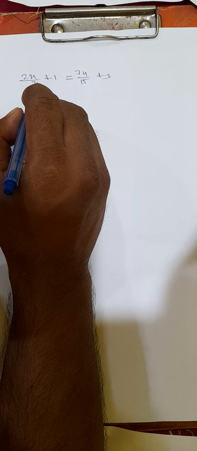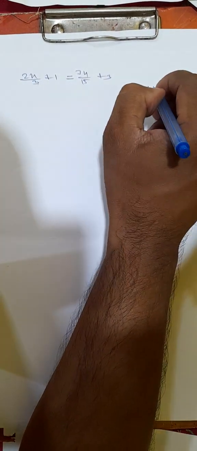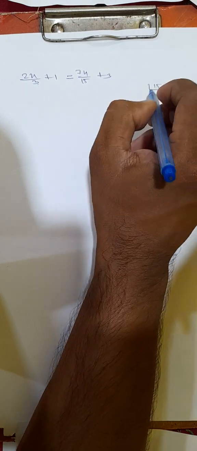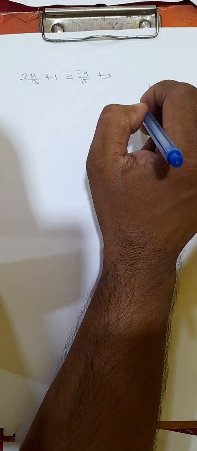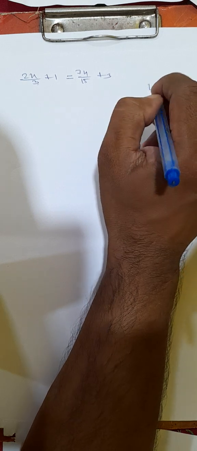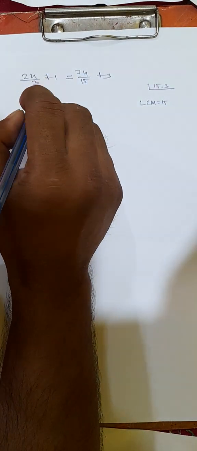Let's find the LCM of 3 and 15. 15 is completely divisible by 3, so we don't have to do division again. LCM is 15. So we'll multiply 15 on both sides.